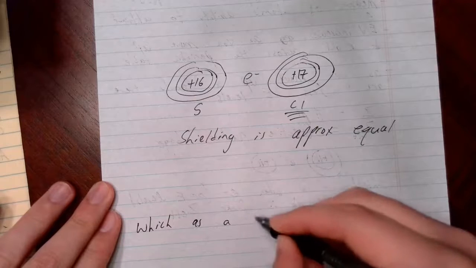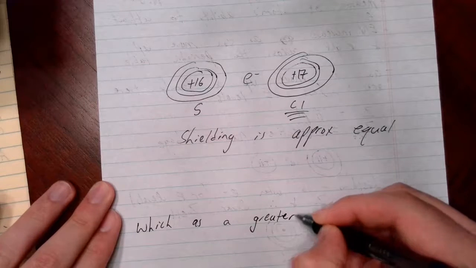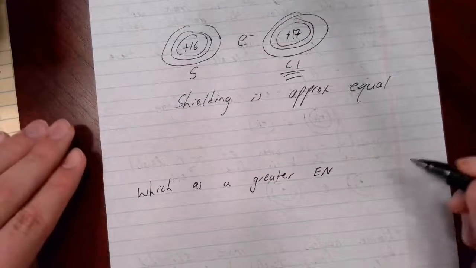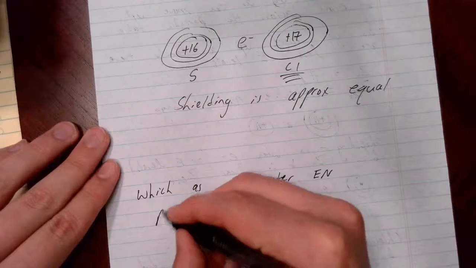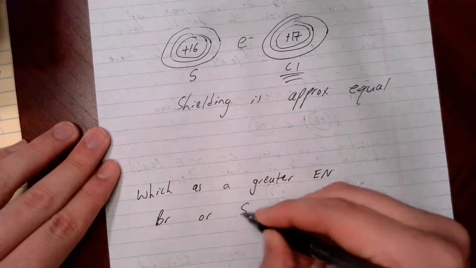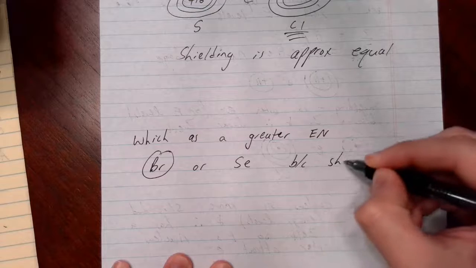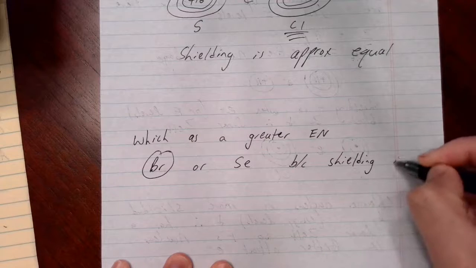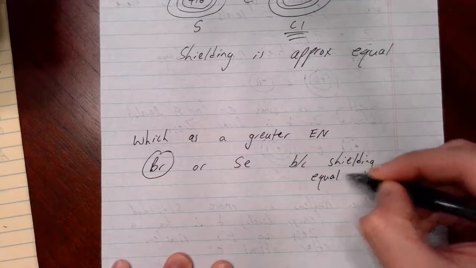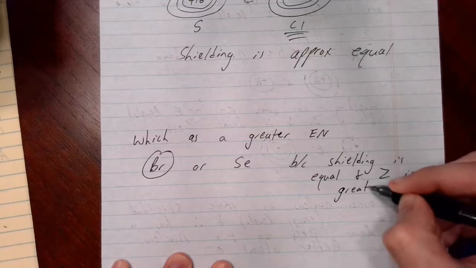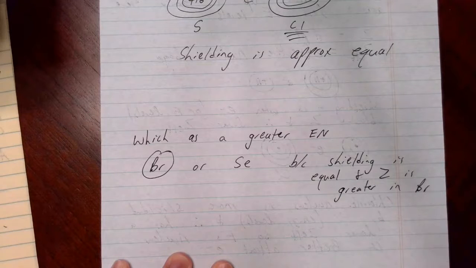Which has a greater electronegativity? We'll ask a couple and then we'll say why. Let's say bromine or selenium. The correct answer here would be bromine, because shielding is equal and the nuclear charge is greater in bromine.